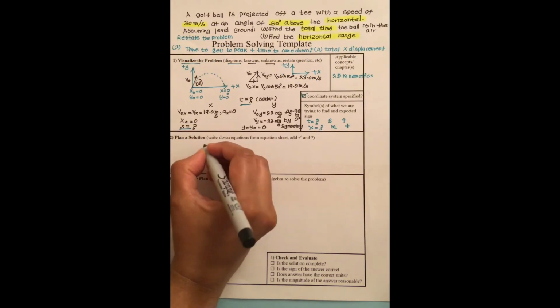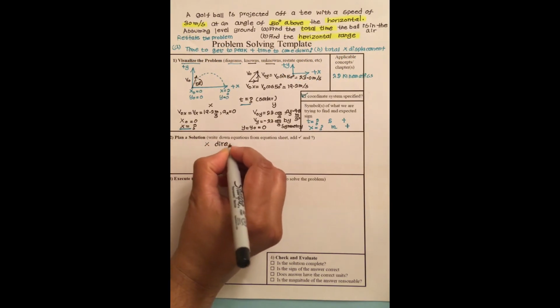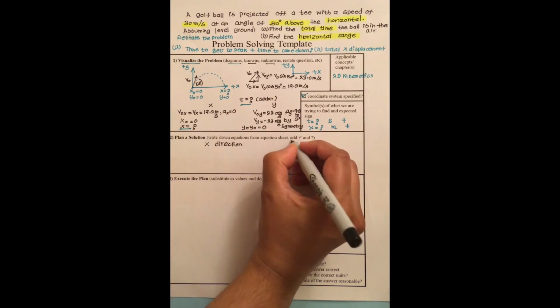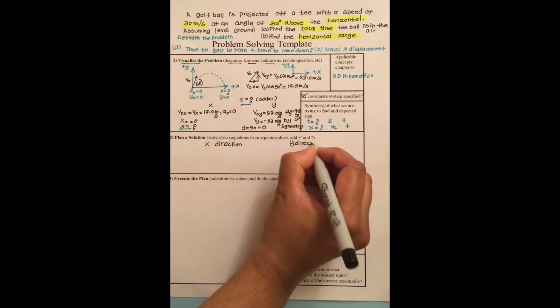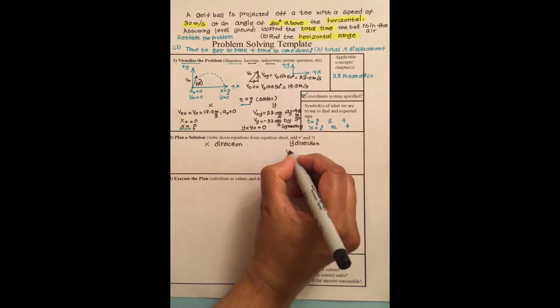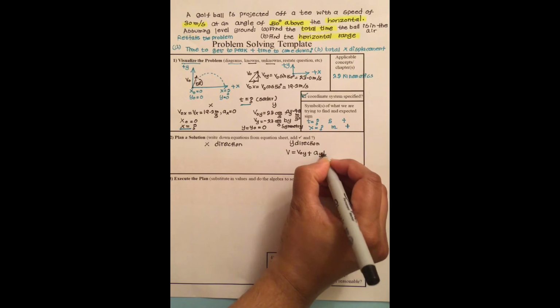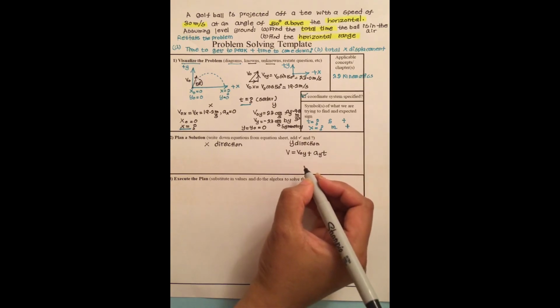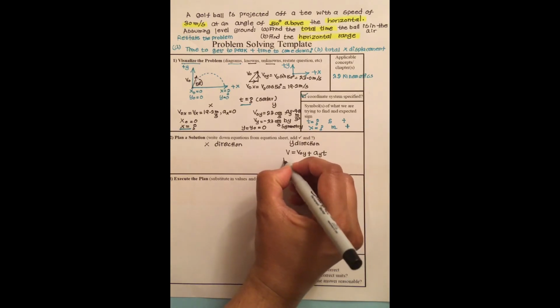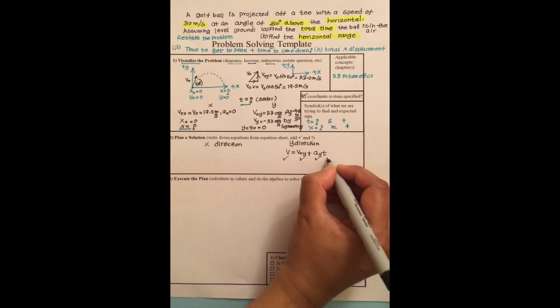And now let's plan the solution. When you plan the solution, you have to identify equations in x direction and y direction separately. And in y direction, I'm going to use this equation because I know everything in this equation except for the time. So I can use this equation to solve for the time.